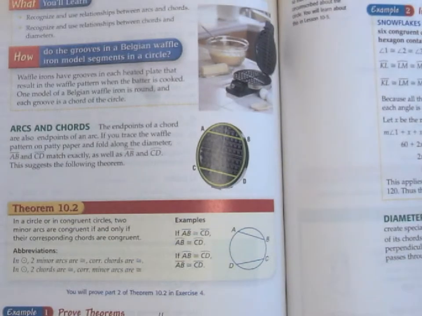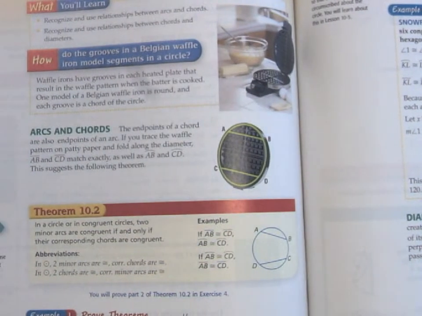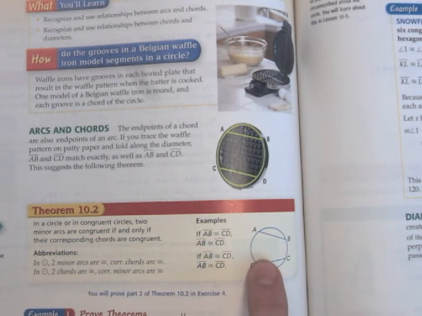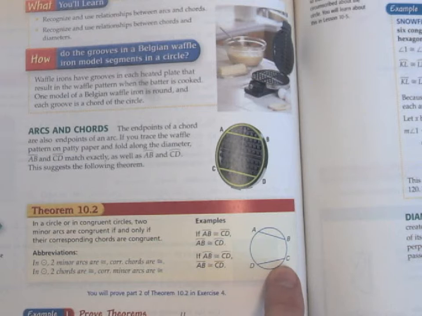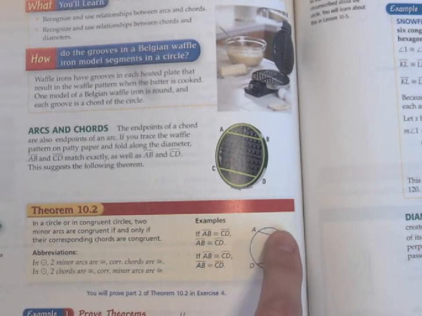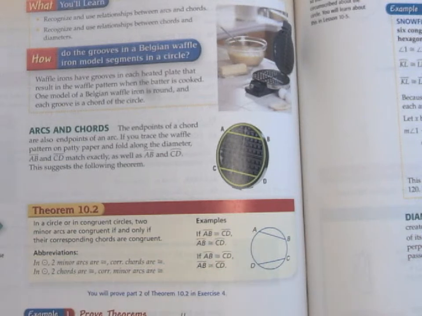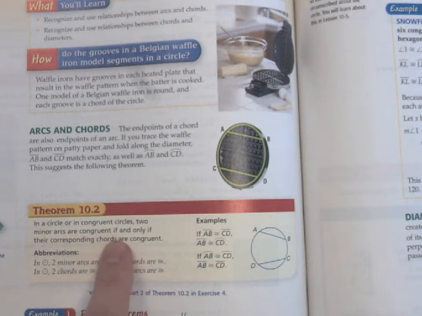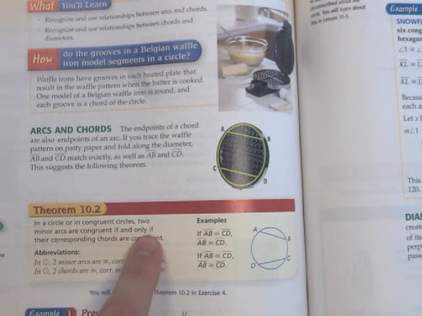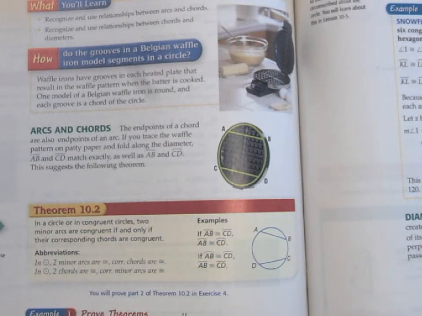It talks about how minor arcs are related to their chords. What they're saying here is if these two chords, AB and DC, are congruent to each other, then the corresponding arcs, AB and CD, have to be congruent to each other as well. One thing to highlight is the wording "if and only if." That means the converse of the statement is true as well. So it goes both ways.